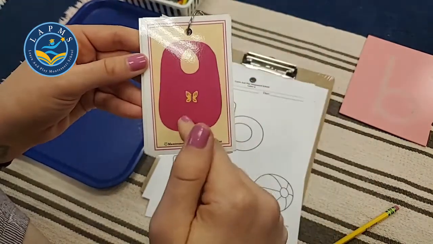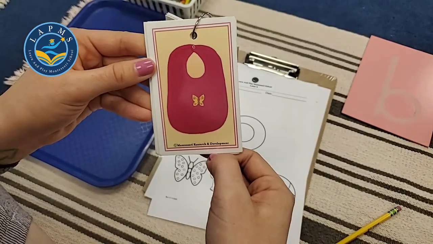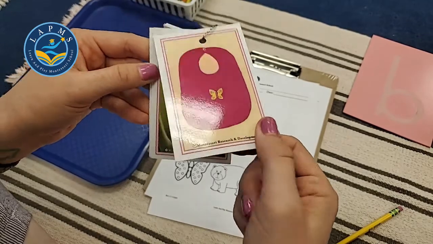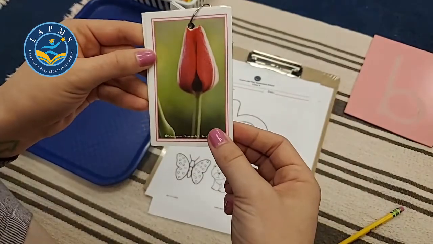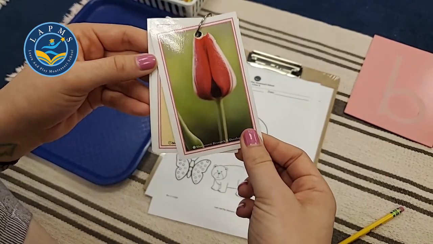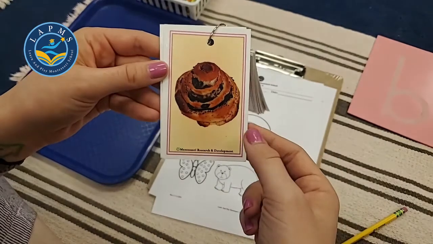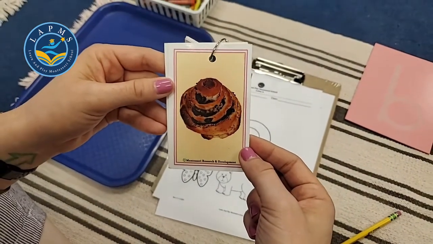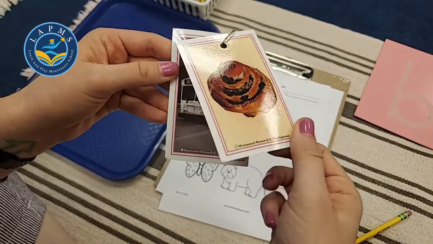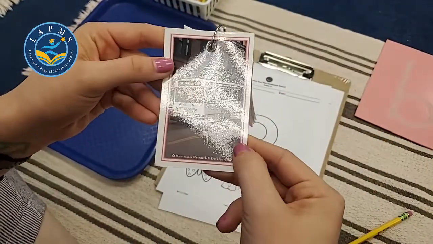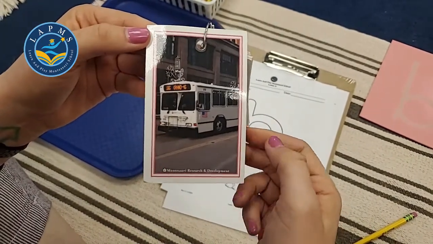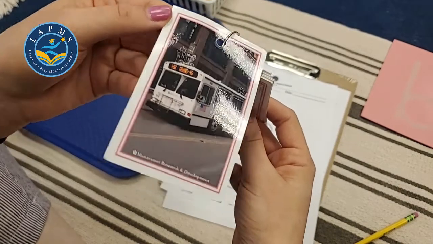Cool. What is this? A bib. Very good. Bib. And this is a bulb. Bulb. B. Ooh, delicious. A bun. Bun. Last one? What is that? Have you been on one of those? A bus. Bus.